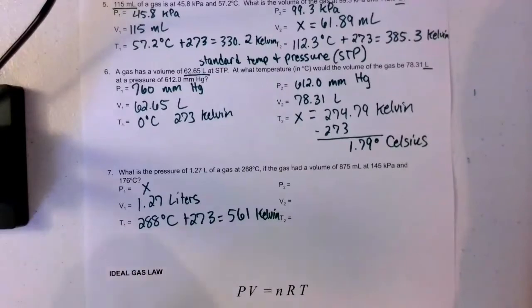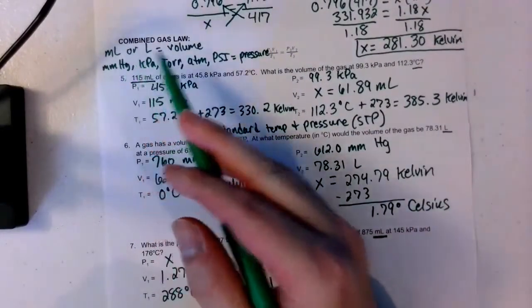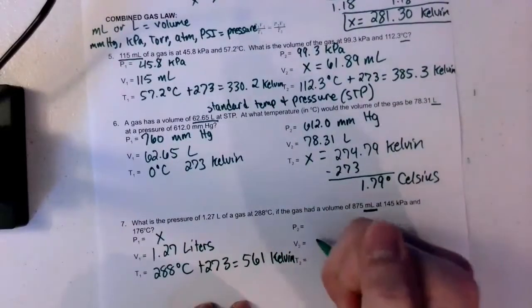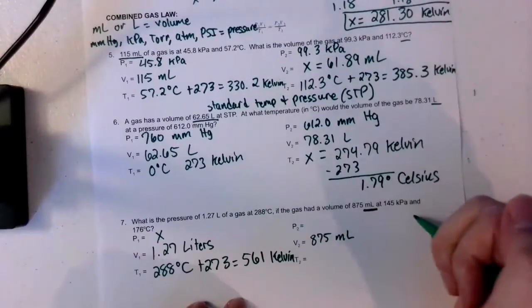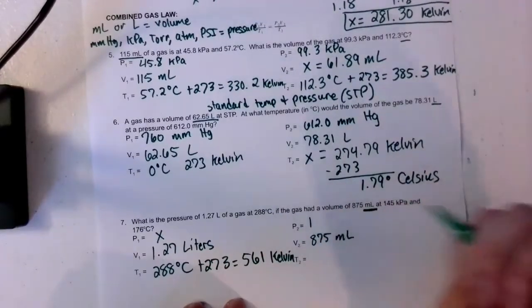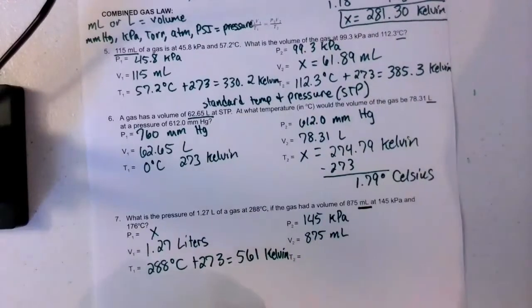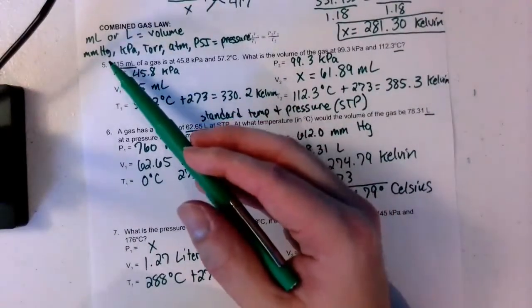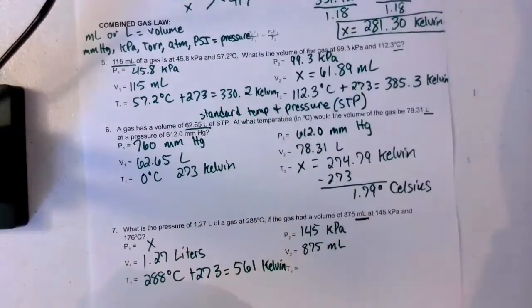If the gas had a volume of 875 milliliters, if you look back up here, milliliters or liters has got to be a volume. So I'm going to put the volume, the V2, 875 milliliters, at 145 kPa, which stands for kilopascals. And how did I know that was a pressure? I just looked up here and said, okay, mmHg, kPa, torr, atm, psi, those are all pressure units.